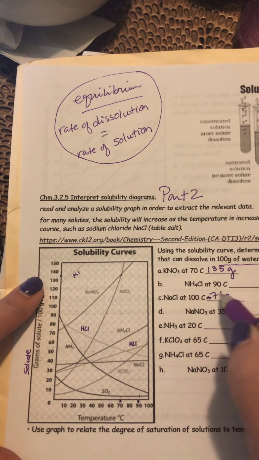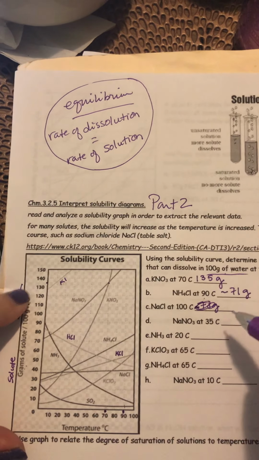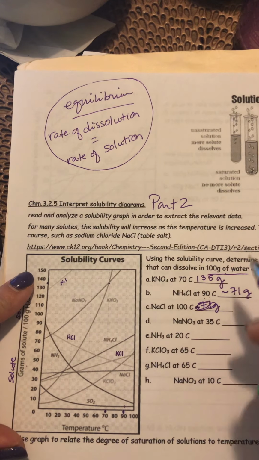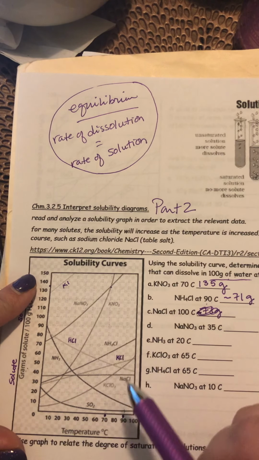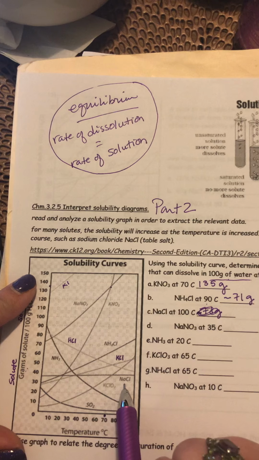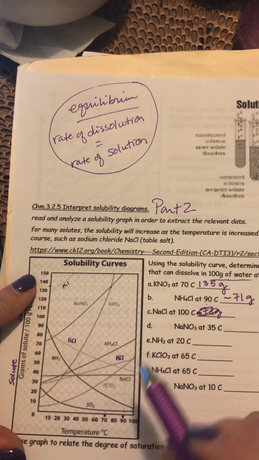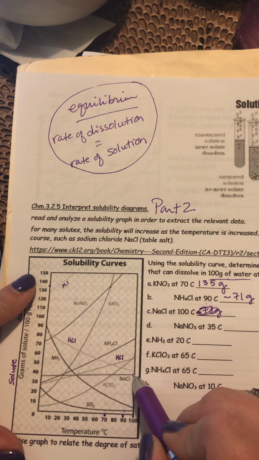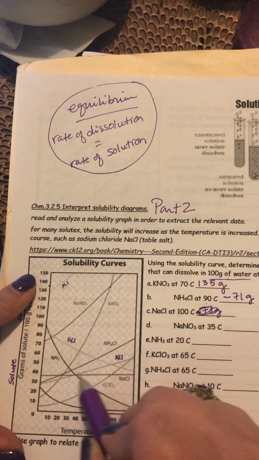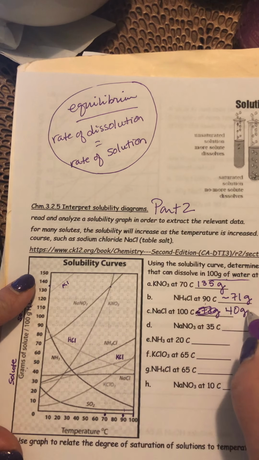It's very close, 71, 72 grams. All right, NaCl at 100 degrees. NaCl right here is your line. And here's 100 degrees, follow it up. And that's actually, if you follow it over, on the 40 gram line.